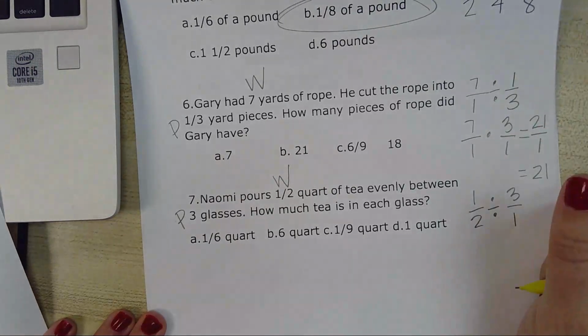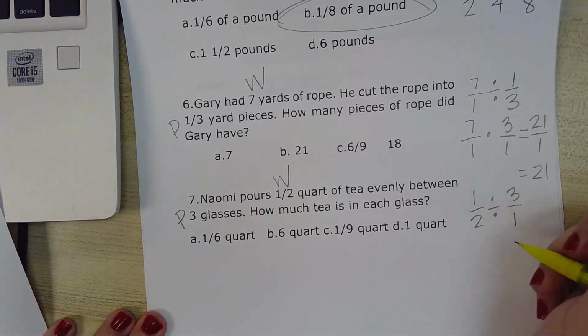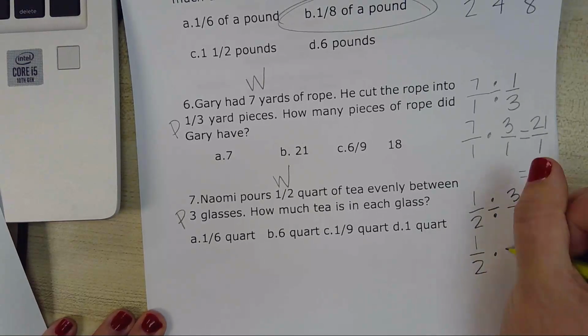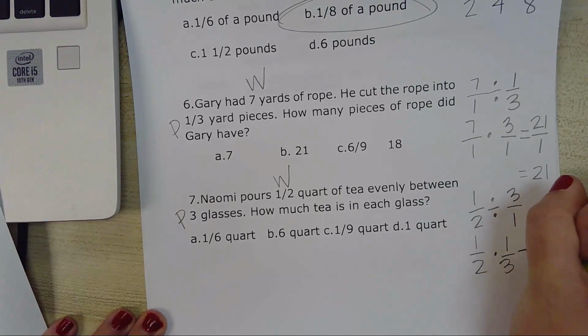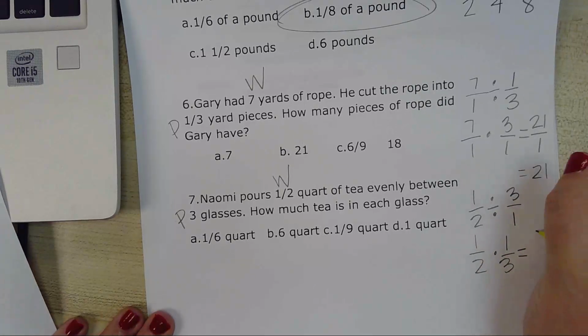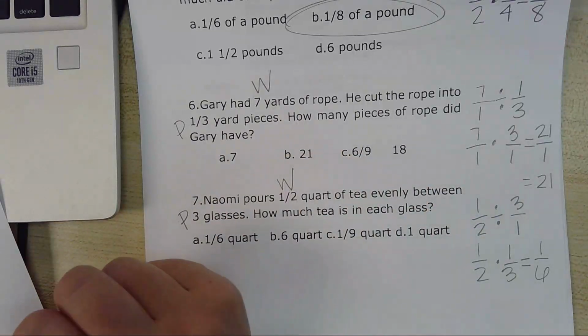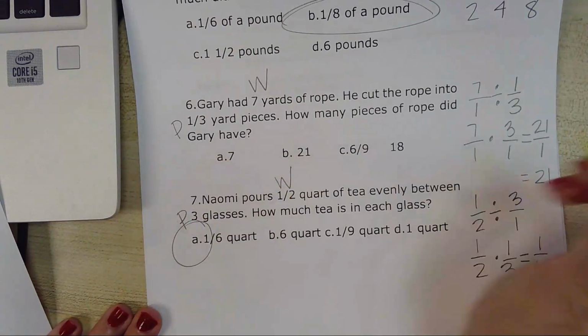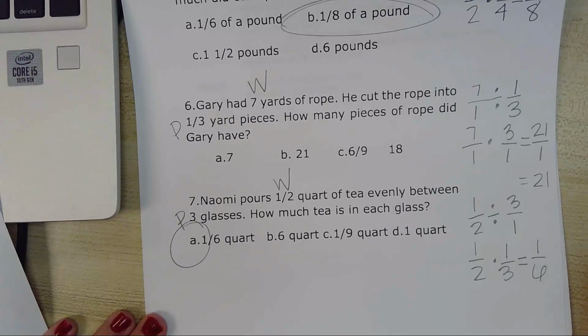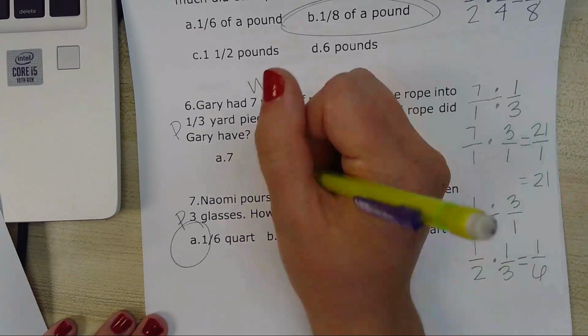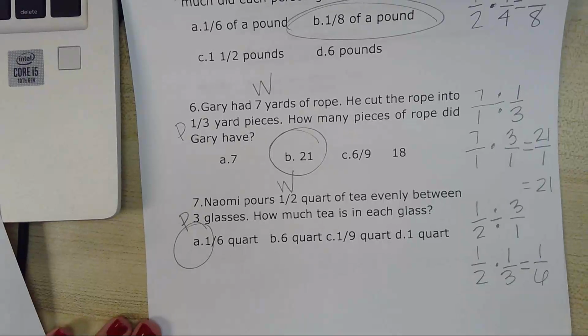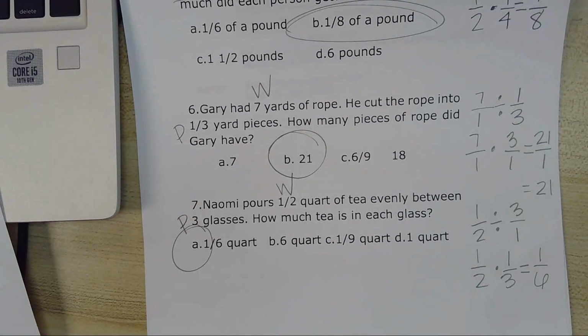So now I what? Keep, switch, flip, or keep, change, rearrange. That's right. Multiply straight across. And what do we get? 1/6. All right. And what's going to be my answer? A. Ooh, what did I forget to do on 6? Answer it. What's my answer going to be? B. Perfect.